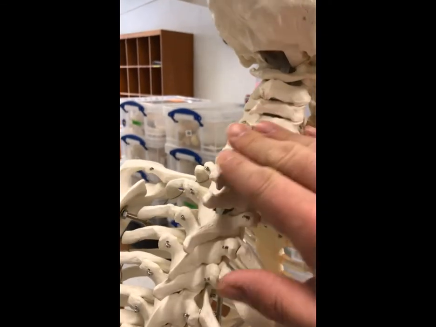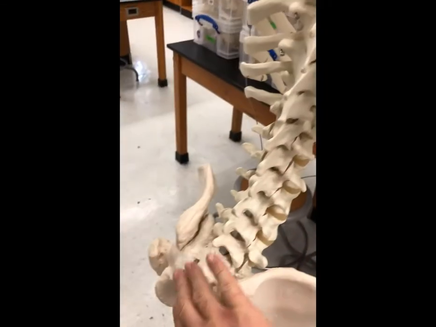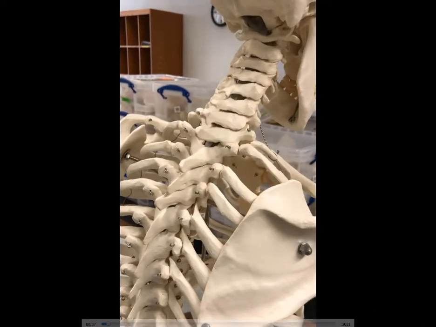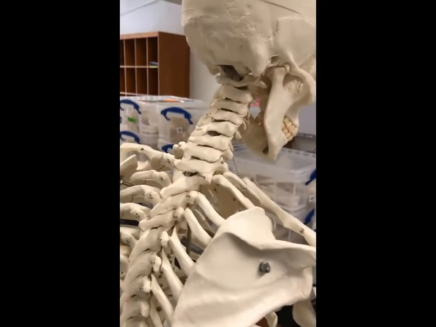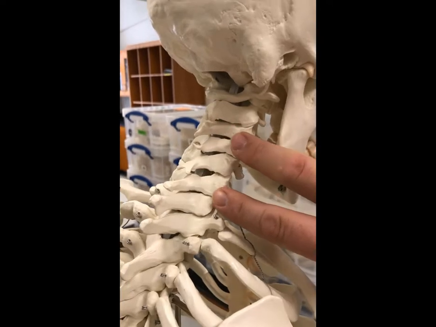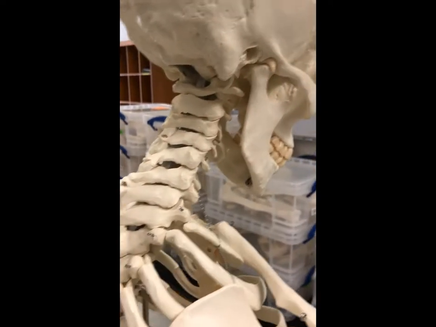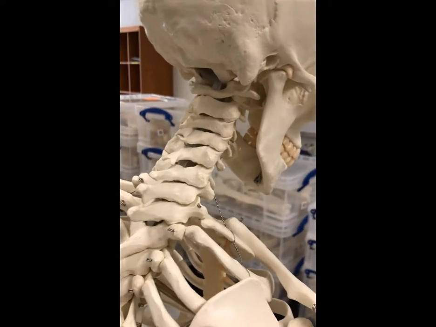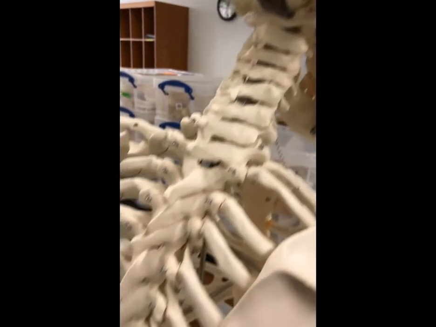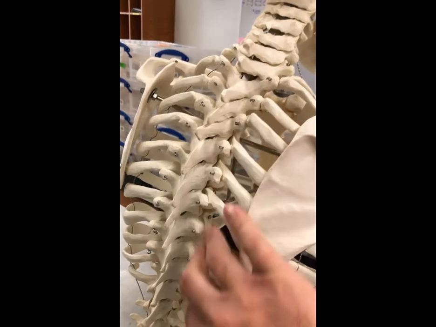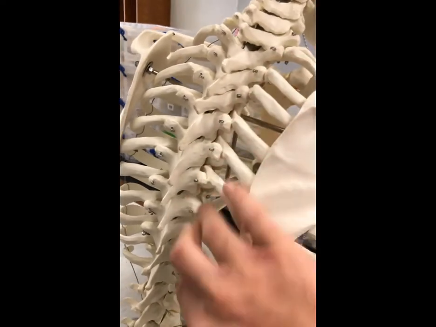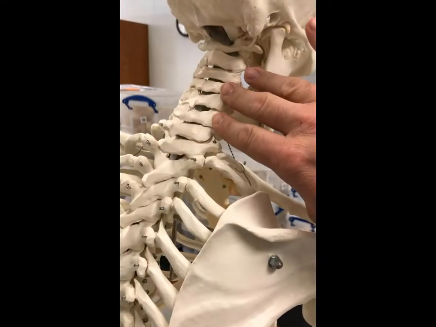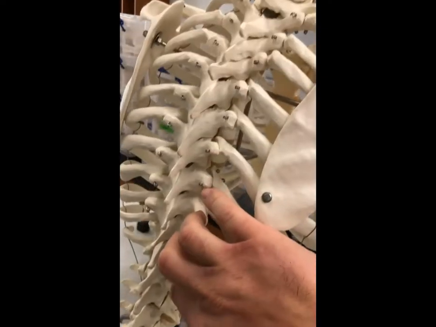Your spinal column consists of many vertebrae, which can be broken up into four basic groups. Up here at the top, the neck, we have the cervical vertebrae. That's what cervical means, neck. And we're going to talk about their general features here in just a minute. Then we get down to the rib cage, and we have 12 thoracic vertebrae. So 7 cervical vertebrae, 12 thoracic vertebrae.